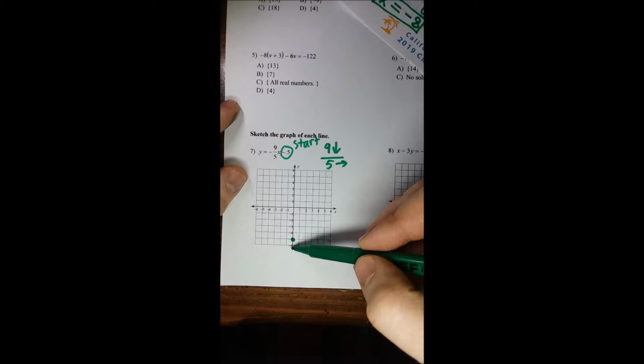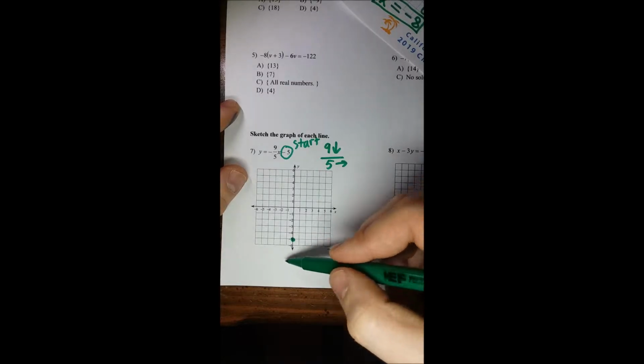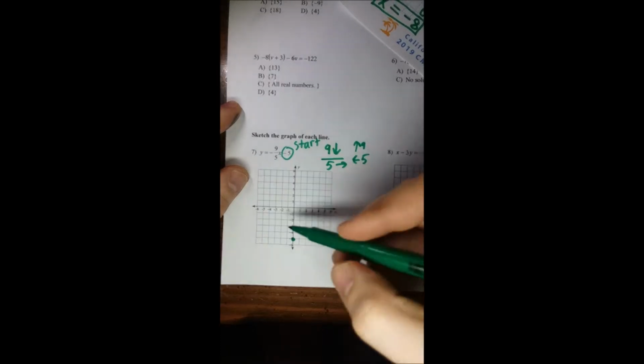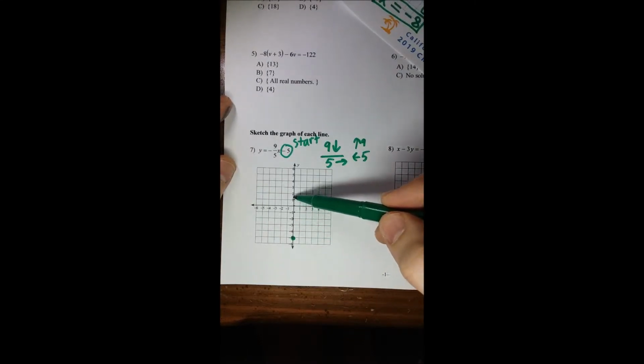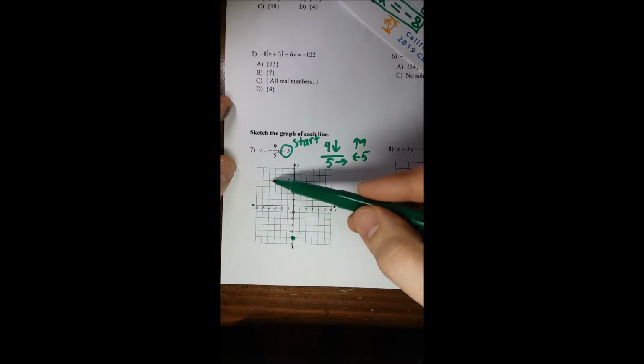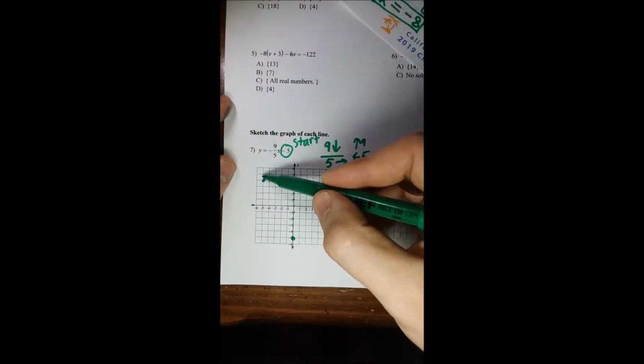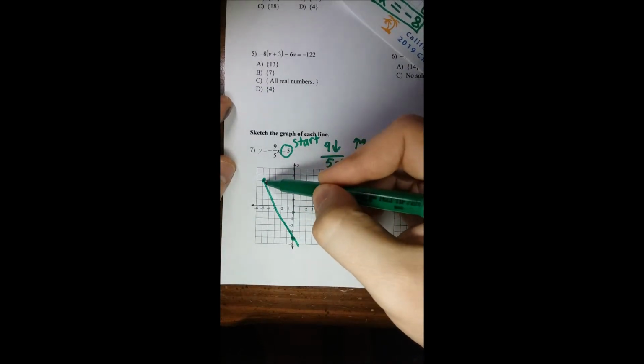However, look at that. We cannot go down because our graph is short. So instead of going 9 down and 5 across to the right, we're going to go 9 up and 5 to the left. So it's kind of a cheating way to avoid lack of space here. So it's going to go 1, 2, 3, 4, 5, 6, 7, 8, 9. 1, 2, 3, 4, 5. This is your point. So I'm going to try to do it as neatly as possible, and that's your answer.